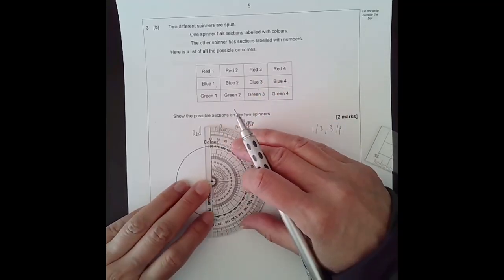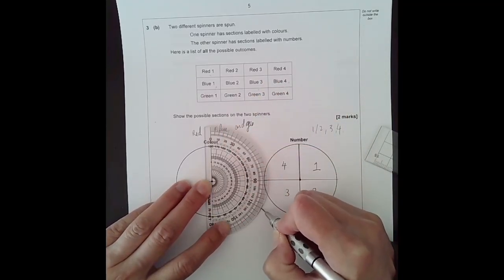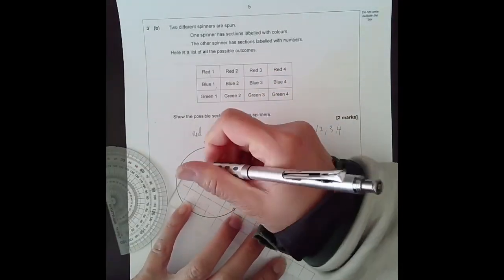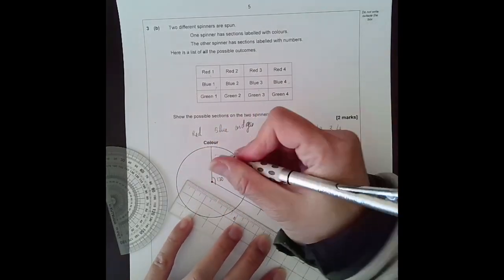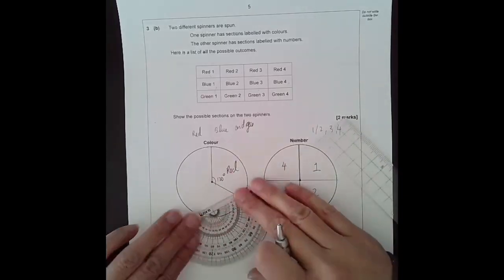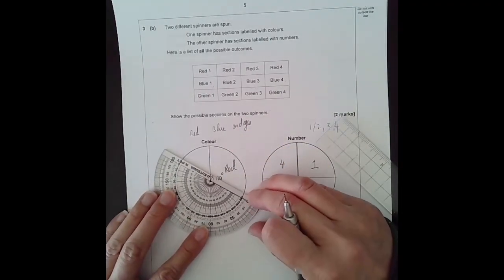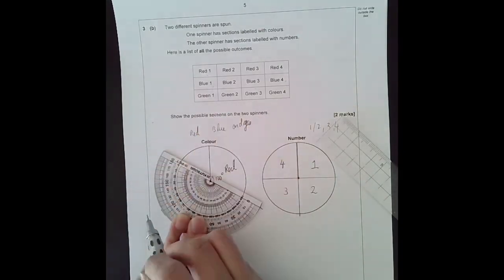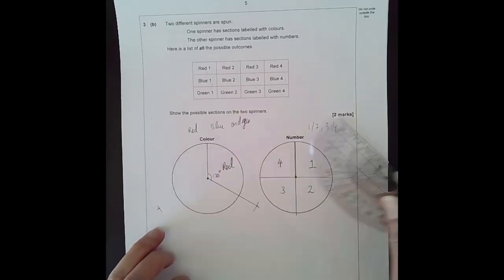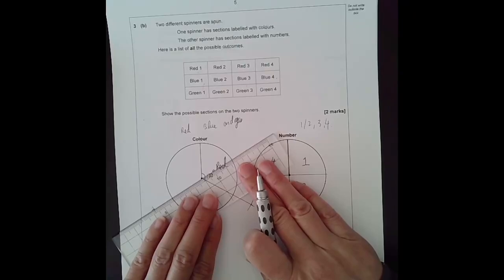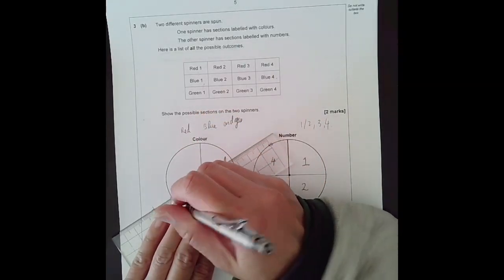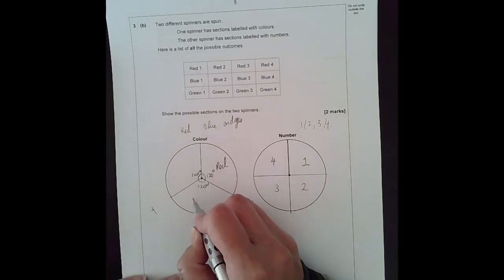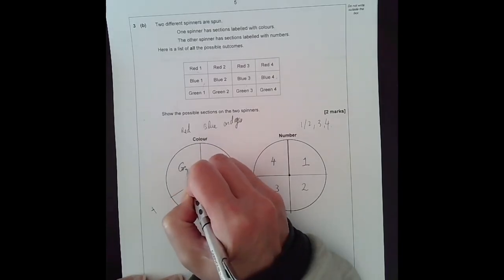The 0 is on the outside, so we make sure that it's the 0. All right, that's our first 120. Just in case people didn't see it, this is red. And the other 120. Look for the outside 120. So this is another 120 and the other 120. And I'll write down blue and green.